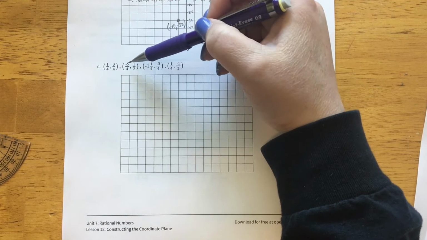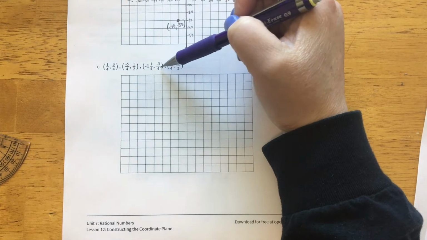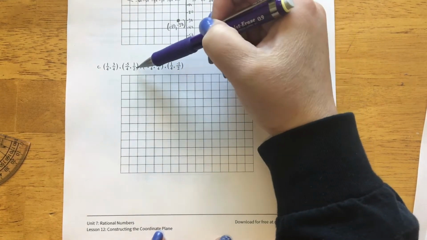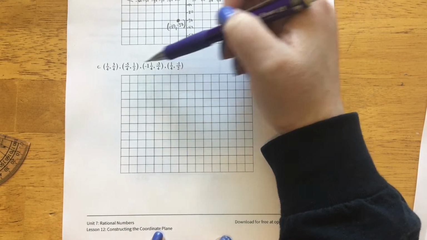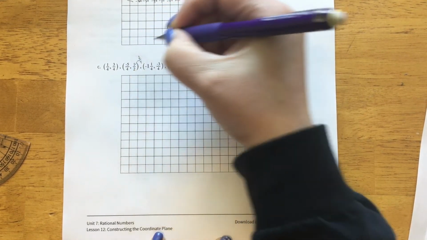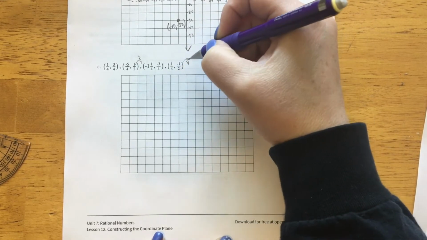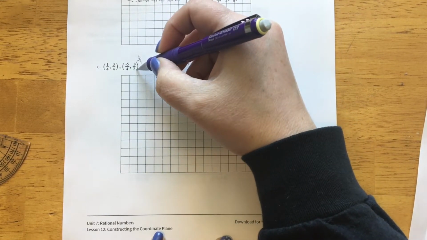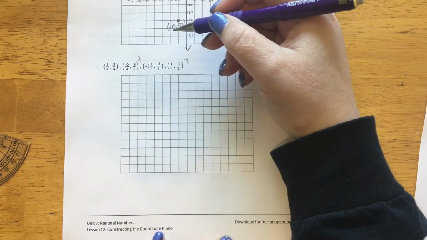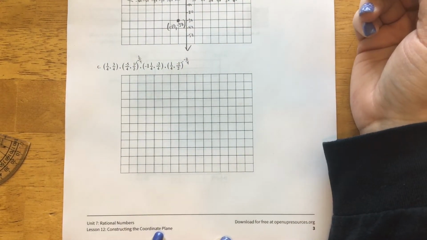1/4, 3/4, negative 5/4. In fact, I notice most of these are fourths. And these that are halves, could we change them to fourths? Yeah, 1/2 is actually 2/4. Negative 1/2 is negative 2/4. So if everything is in fourths, now, it would be really handy if each grid mark was in fourths. What do you think? I think that's a great idea.